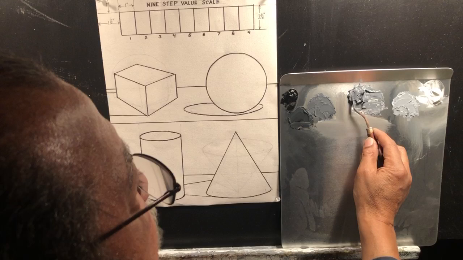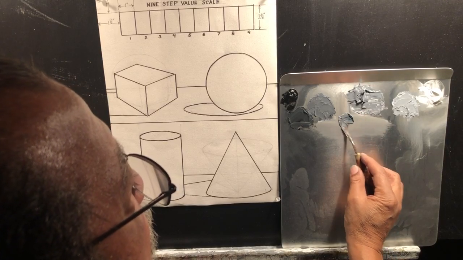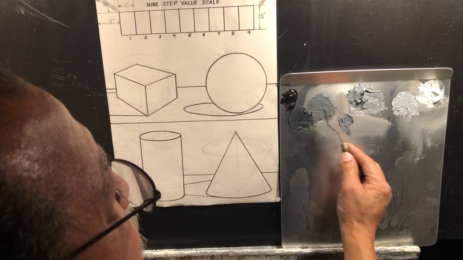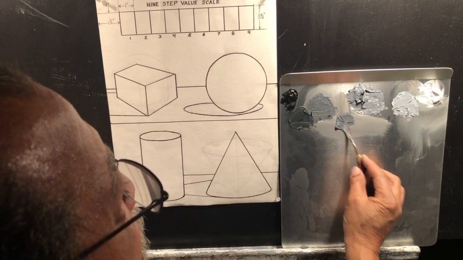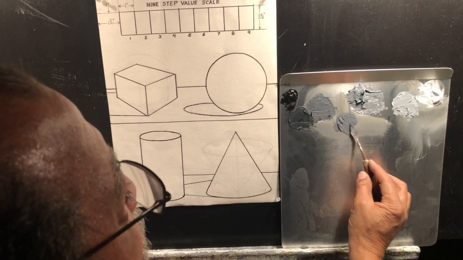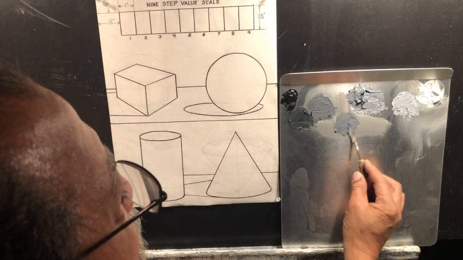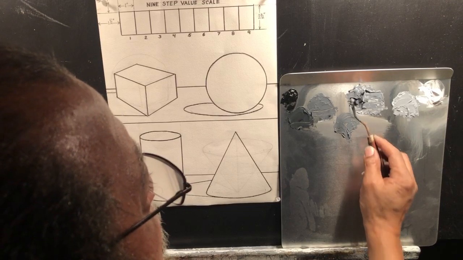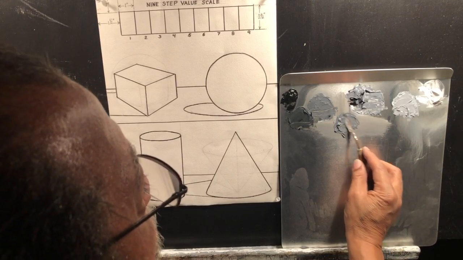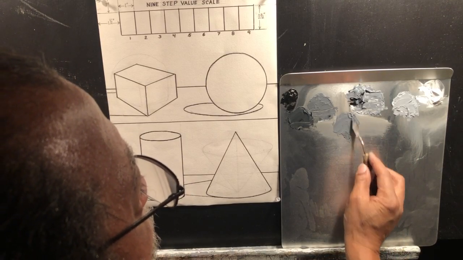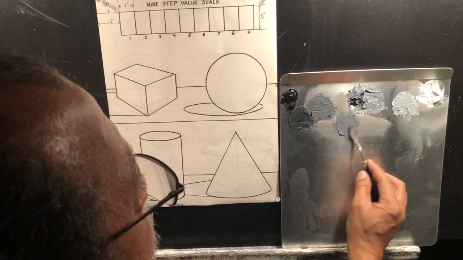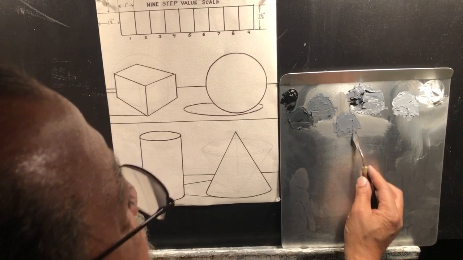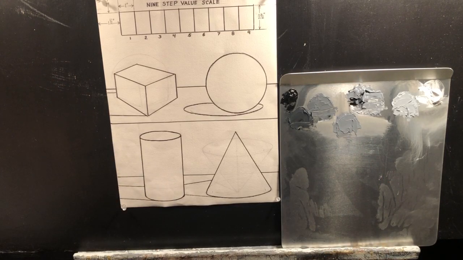We'll take some of value 5, put it right here, and scrape some of value 3 in. Clean the palette knife off. Take a little bit more. The idea is that each step should be a little bit different than the step on either side of it.